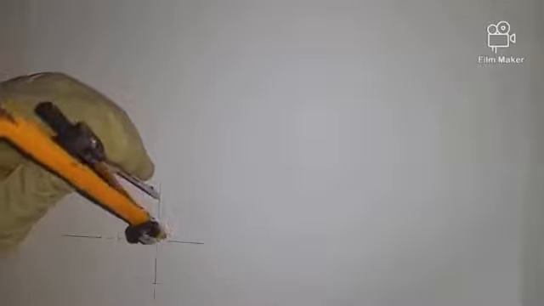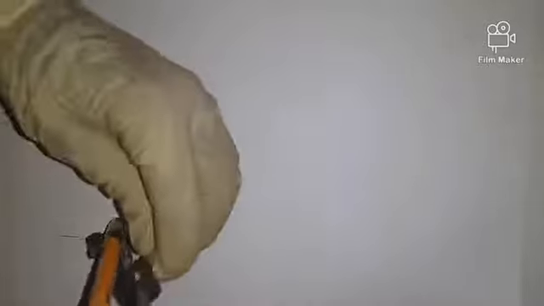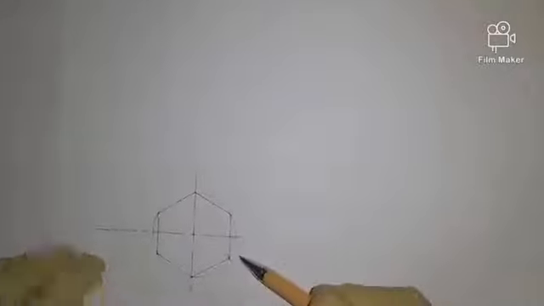Now for a hexagon, because we are saying two sides of the hexagonal pyramid base are perpendicular to the VP, for us to make them perpendicular, we take the radius, and then we stand here and make an arc, then again we come here, make this arc and make this arc. We shall be able to join the sides to come up with our hexagon. So these two sides, this one and this one, are perpendicular to the vertical plane.